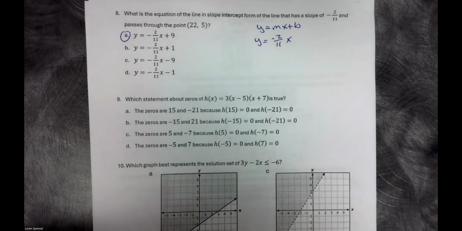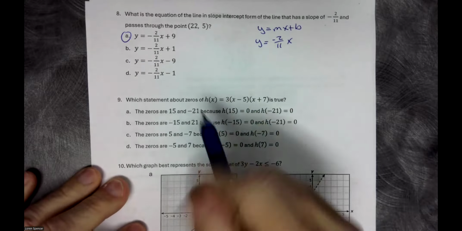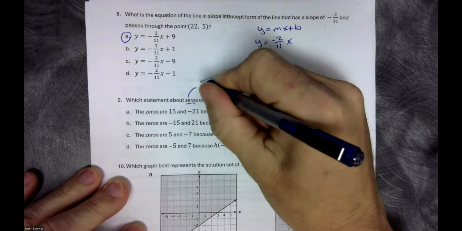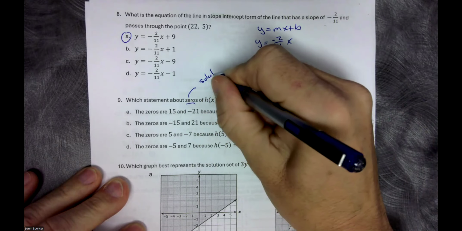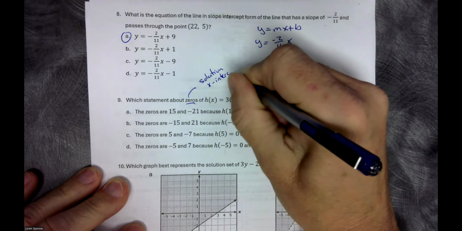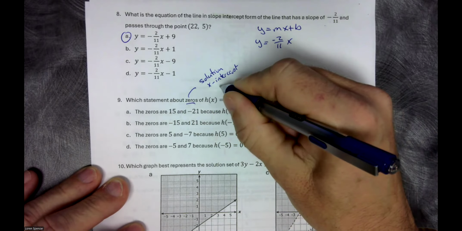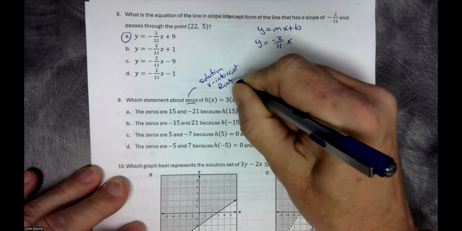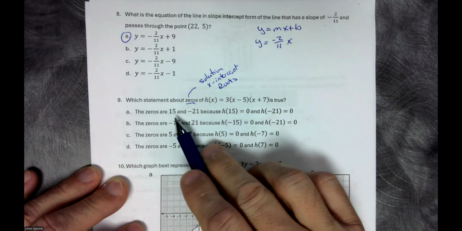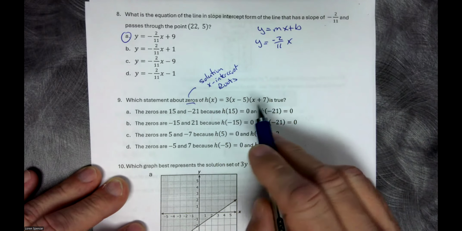Okay, which statement about the zeros of h of x is true? Whenever they're asking about zeros, they could have called it the solution, they could have called it the x-intercept, they could have called it the roots. It means where does this cross the x-axis? Okay, so I need to plot this in and see where it crosses the x-axis.